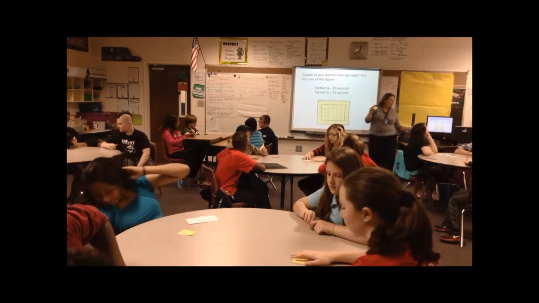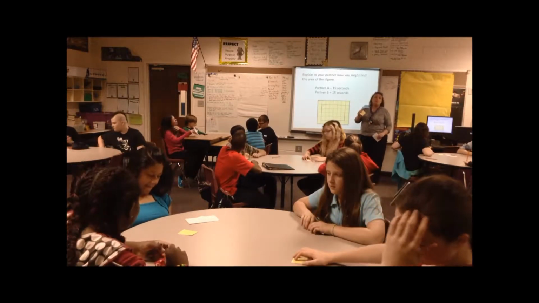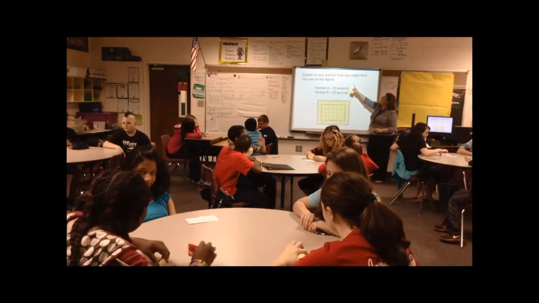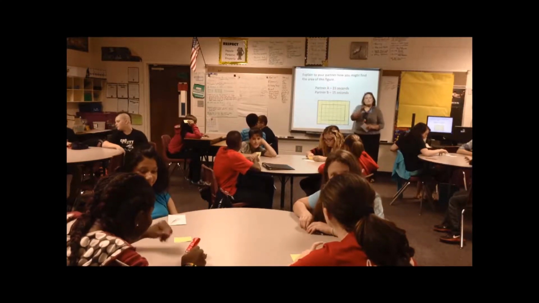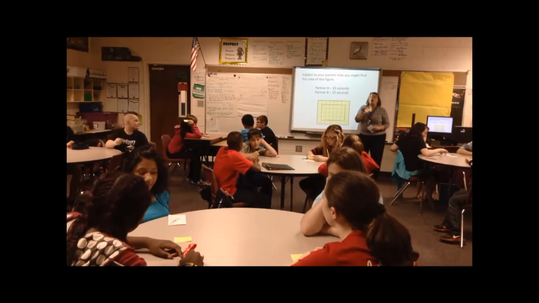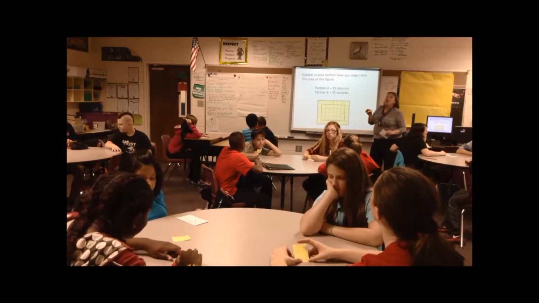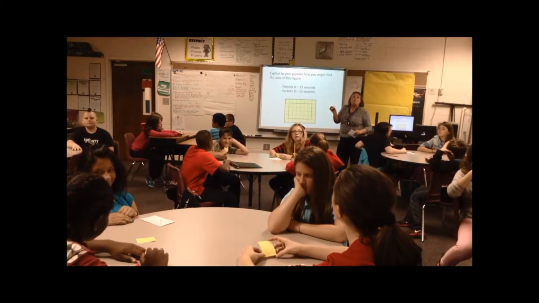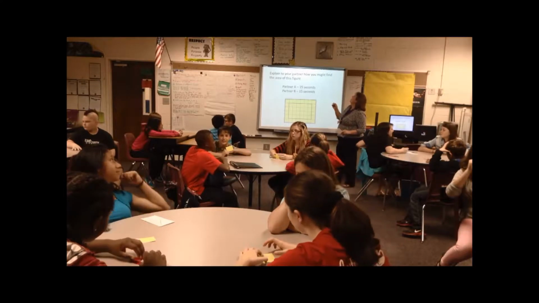And these are your directions. We're getting ready to start the paired verbal fluency part of the lesson. Explain to your partner how you might find the area of this figure. Okay, partner A, you're going to go first. You're going to have 15 seconds. Partner A is going to talk and partner B is going to listen. Remember to be good listeners. You may start now.